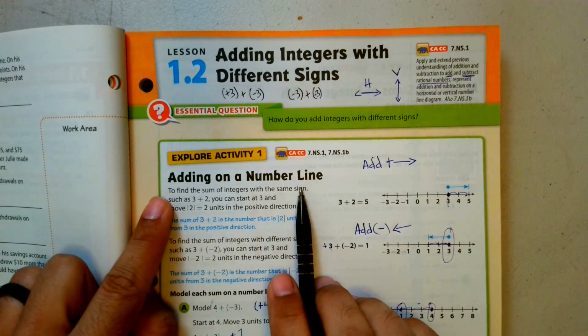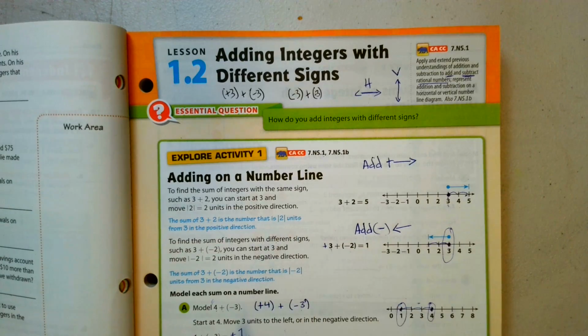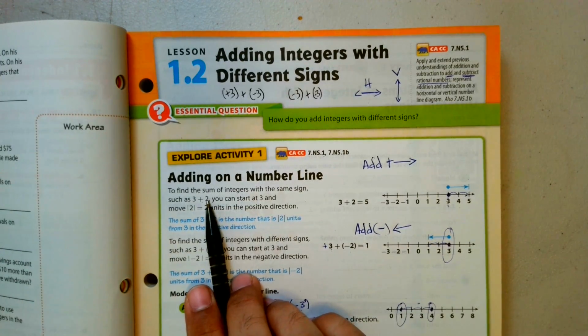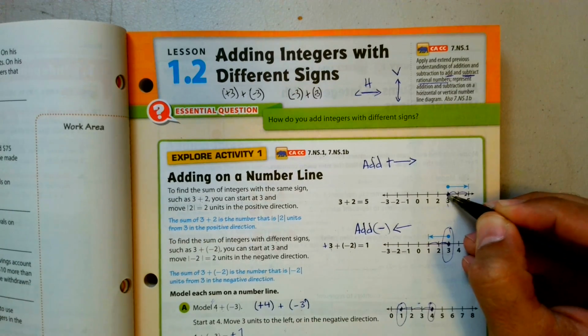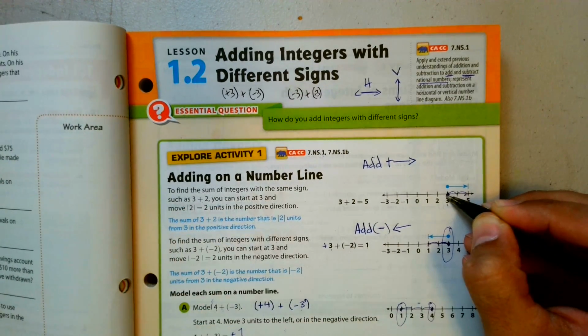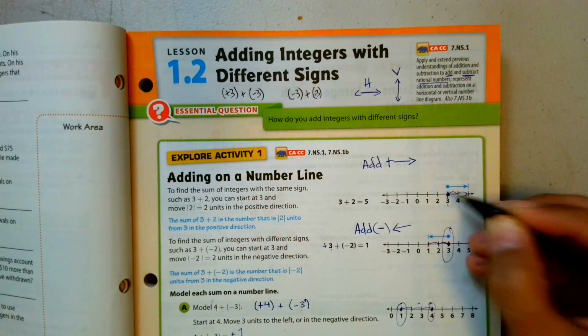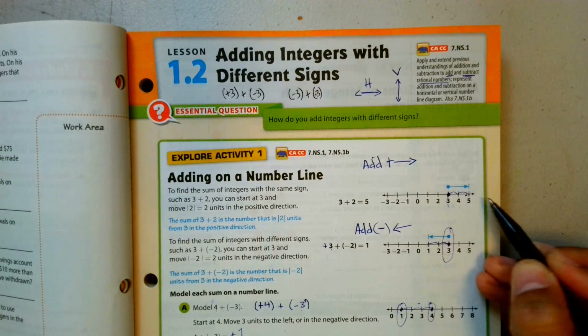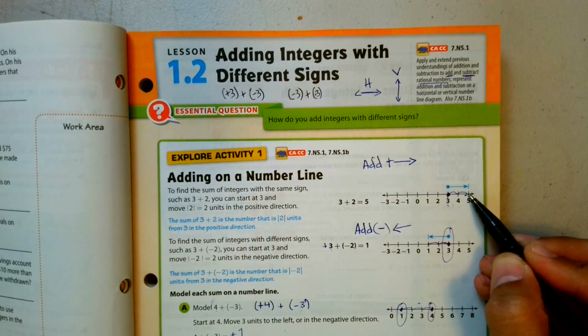All right, so adding on a number line, when we have a question like 3 plus 2, we start at the number 3 because that's the first number in the problem, and then we add 2. And because the 2 is positive, all we're going to do is move to the right 2 spaces. This is pretty simple. This is adding a positive and a positive.